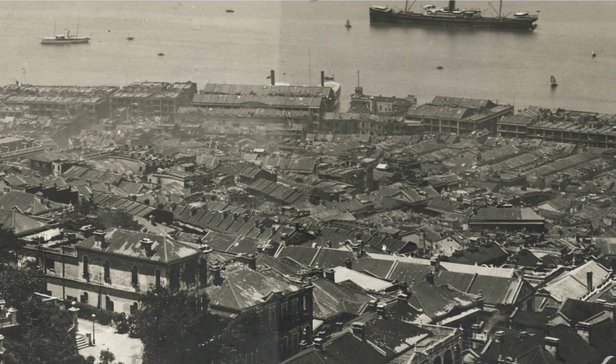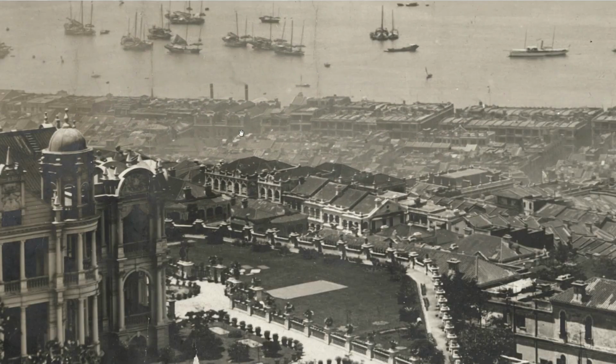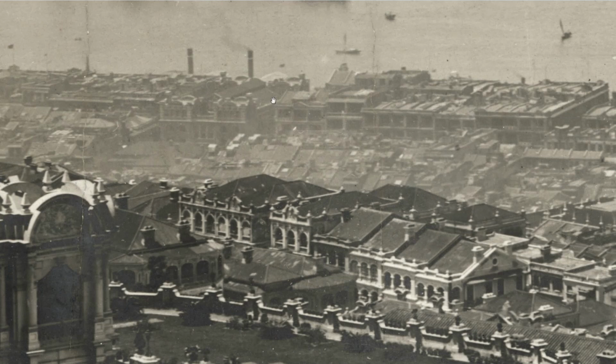Now, of course, most of these buildings are long gone, but I did find one that still survives, and that's Western Market over here on the seafront.